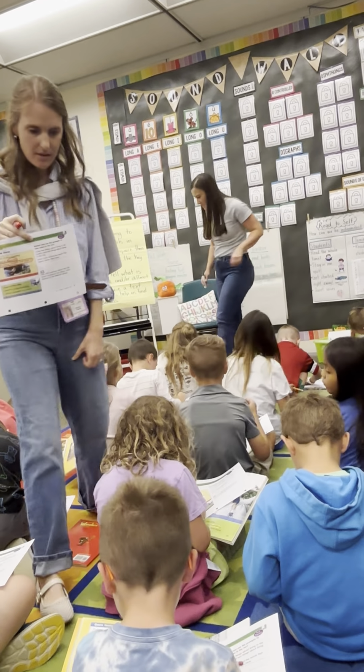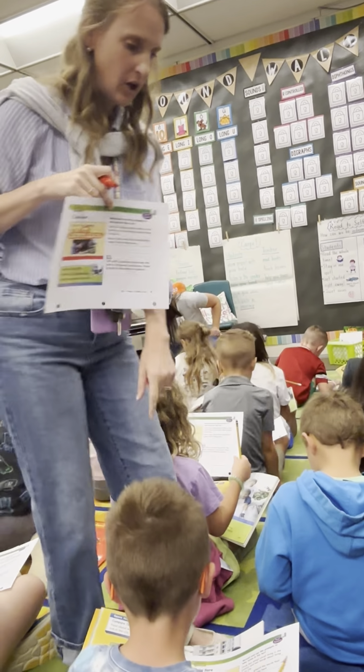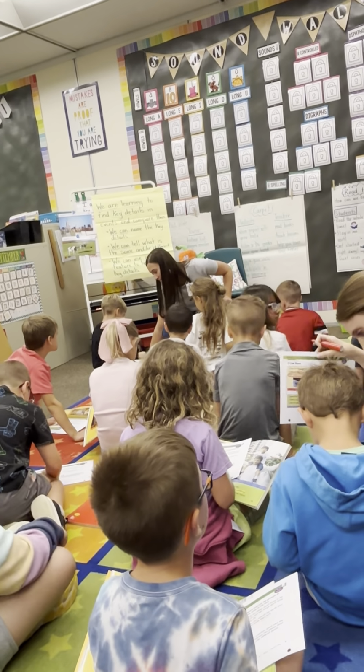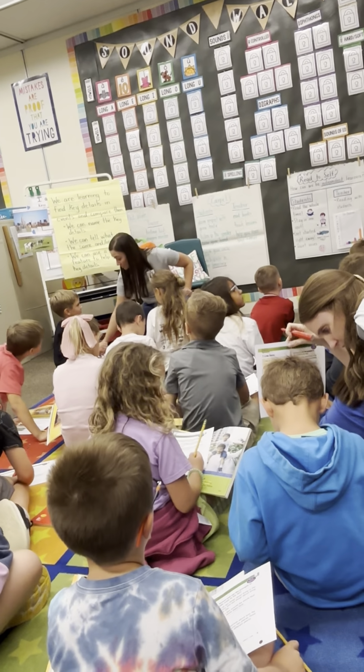Two important details about living in the city. Oh, I like that you circled this full word. That does tell us it's important, doesn't it? What else? You can circle one more thing about the city.